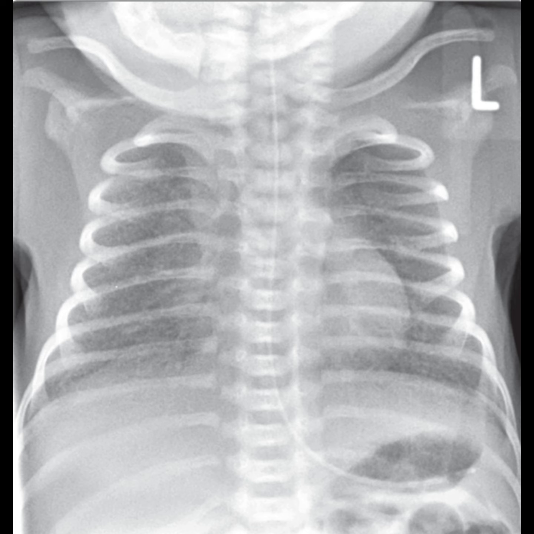Looking closely, the lung volumes seem reduced bilaterally, and there's a diffuse granular appearance throughout the lung fields, which is accompanied by multiple air bronchograms. Importantly, there's no evidence of a pneumothorax or pleural effusion, and the cardiothymic contour appears normal.